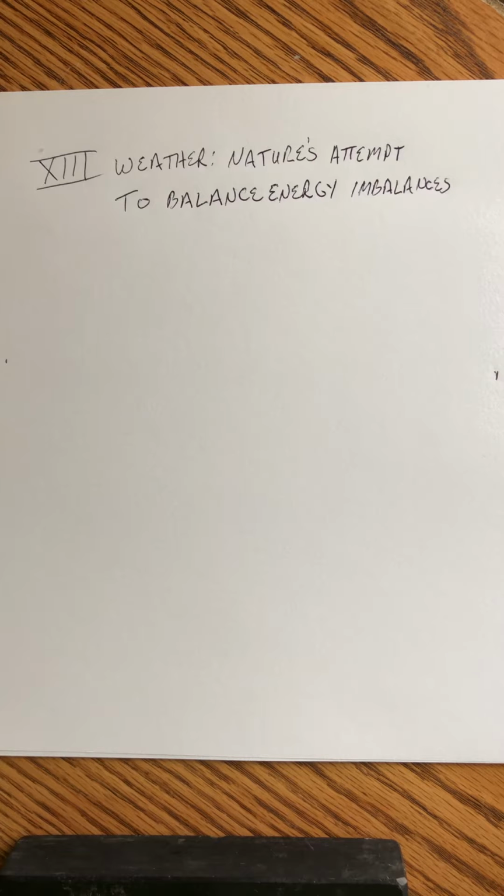So our question today for section number 13, weather, nature's attempt to balance energy imbalances. We're going to take a quick look at during what seasons are these heat imbalances at their greatest, and what kind of weather do large heat imbalances create compared to small heat imbalances.